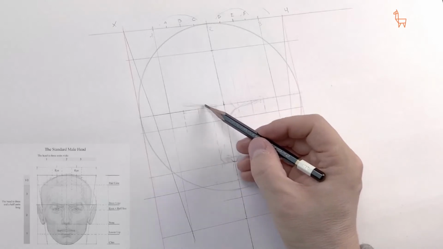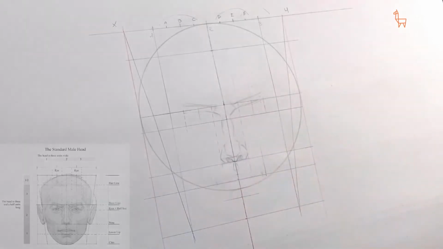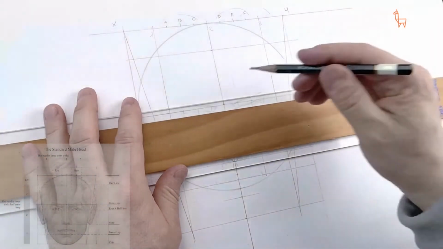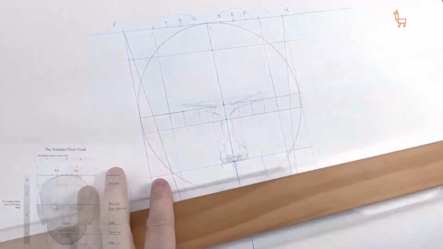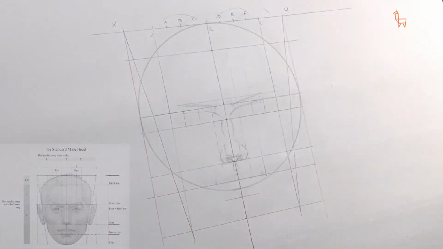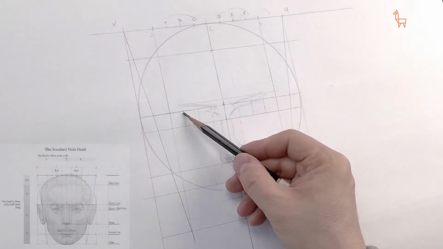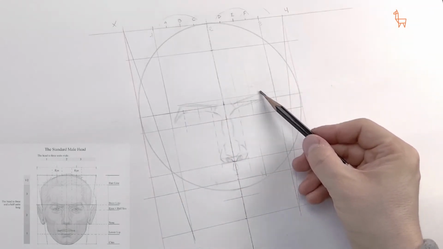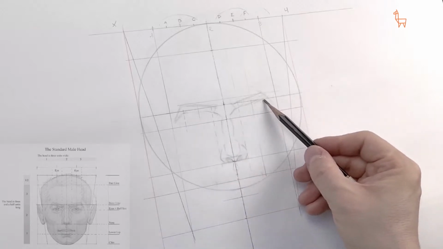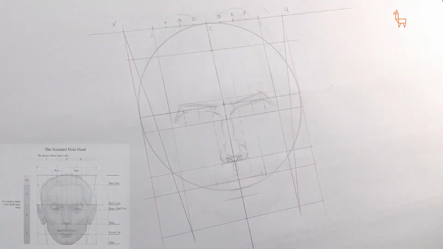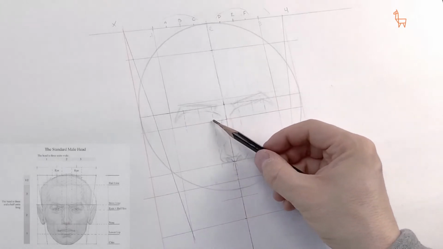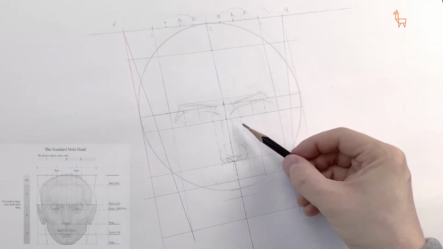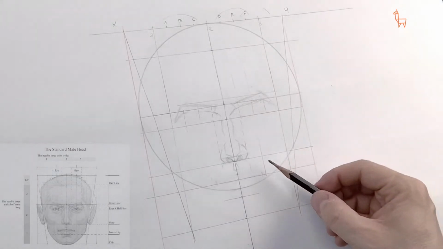And again, it's all very simple shapes at this point. I'm not shading anything. I'm not adding lights or shadows. That's going to come later. I'm not even doing that in this example because this is really just about the structure. That's just to make sure it's symmetrical. So there's my eyebrows, and then I place the lacrimal caruncle.